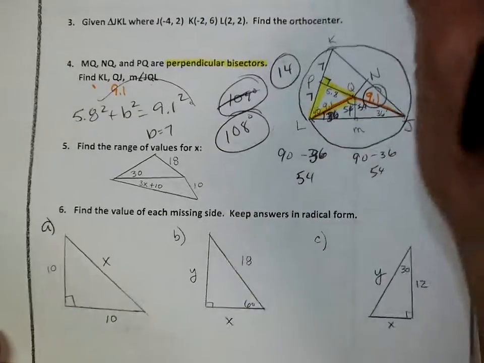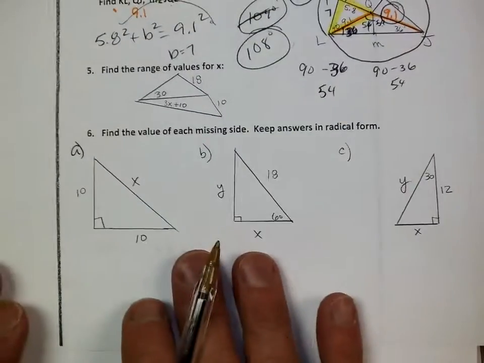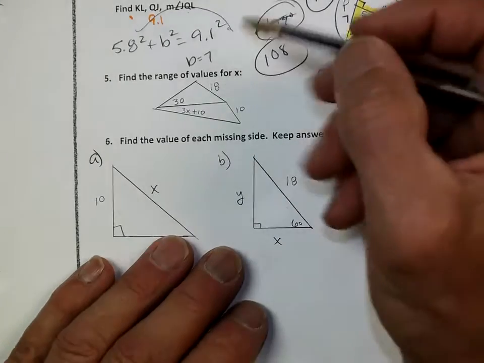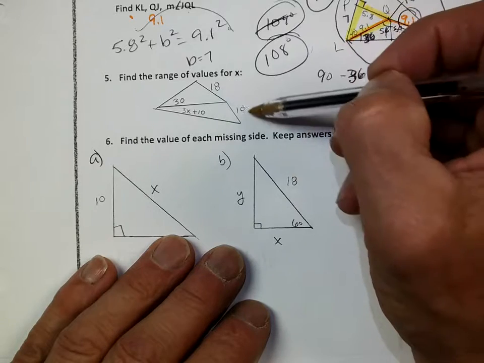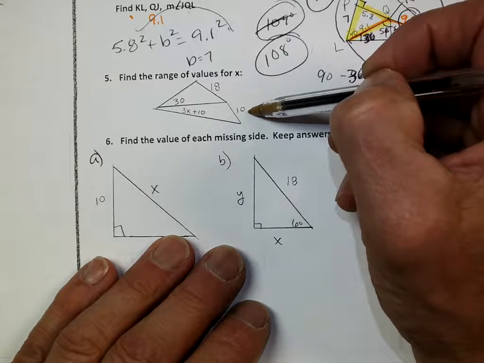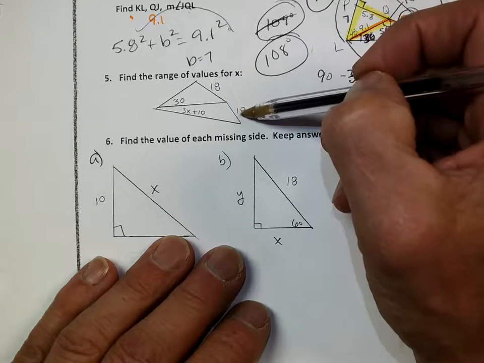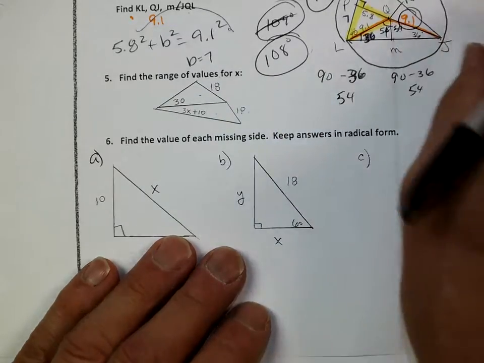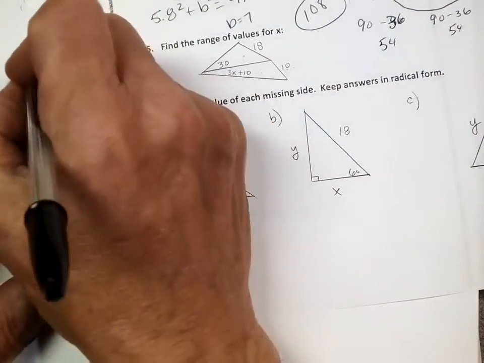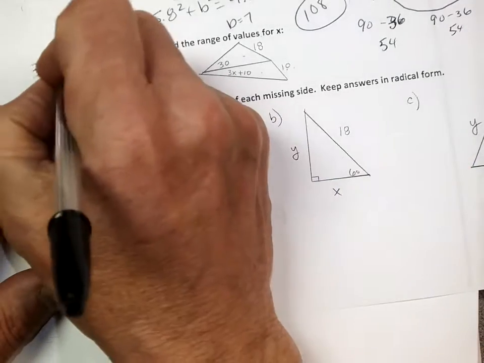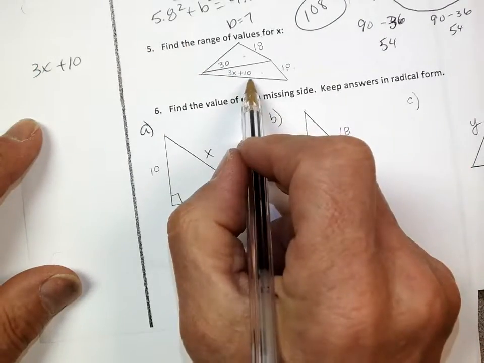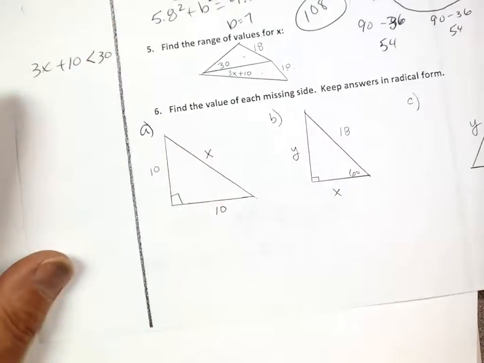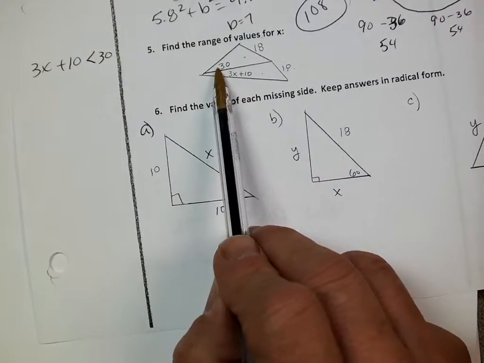Okay, number 5. How am I doing? So on number 5, let's look at a couple of things. 18 is bigger than 10. So that means that 3x plus 10 is smaller than 30. It says a range of values. So the first thing we're going to do is take our 3x plus 10 and make sure this has got to be less than 30, because this angle is smaller than 30.